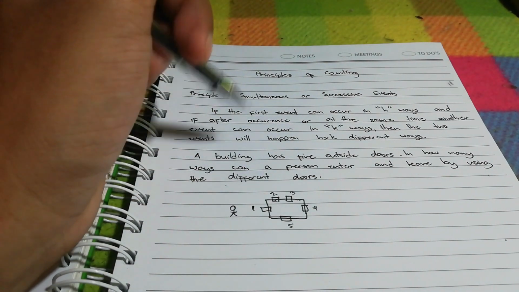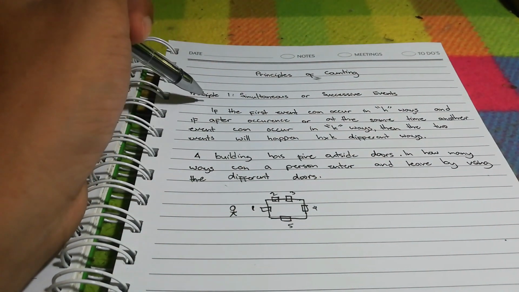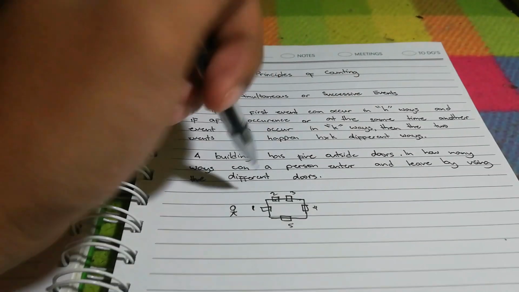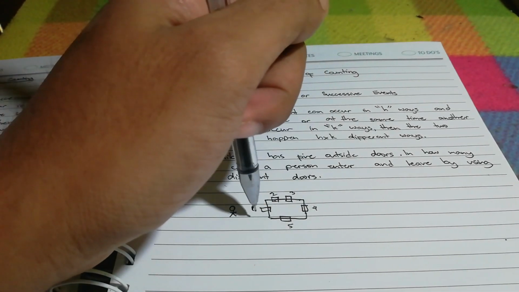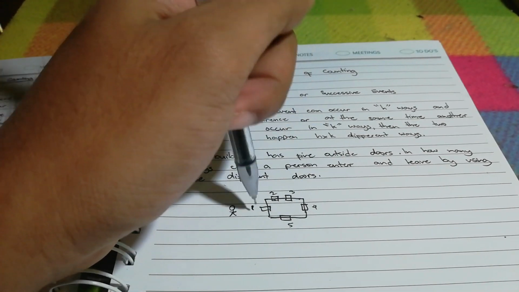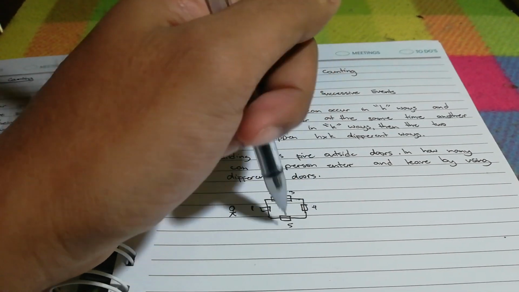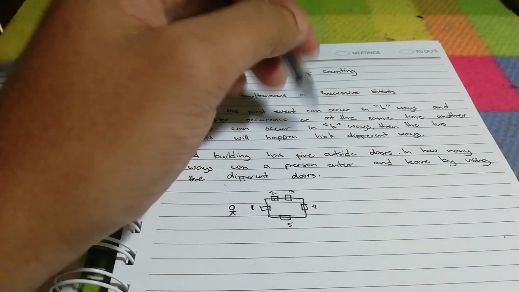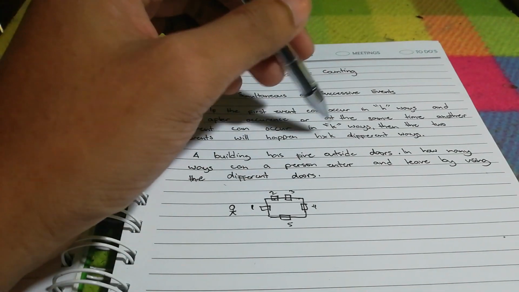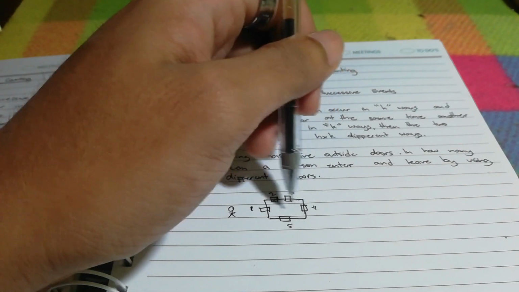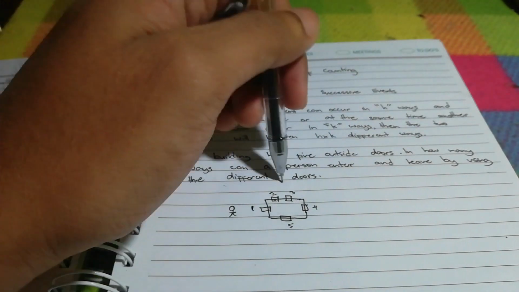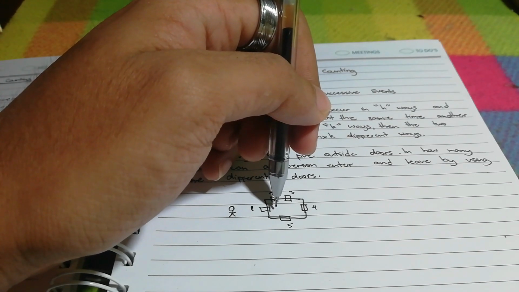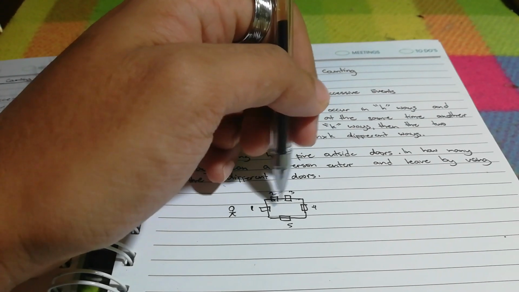So, dito yung description ng principle 1. If the first event can occur in h ways, the first event happens in 5 different ways. Pwede kang pumasok in 5 different ways. And after the occurrence, pagka after mong pumasok ngayon, ilan na yung ways na pwede kang lumabas? Kasi sabi dito, using different doors. So, kung pumasok ka sa door 1, how many ways na ngayon pwede kang lumabas? So, 4.